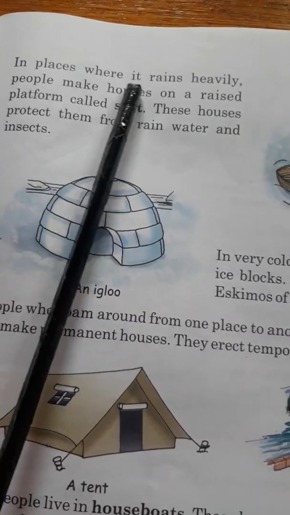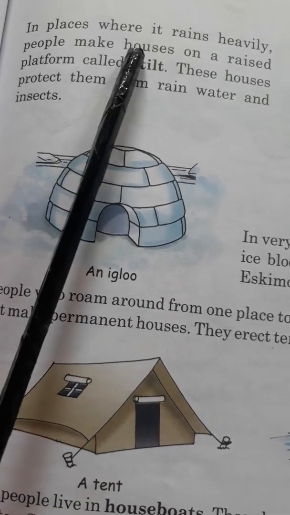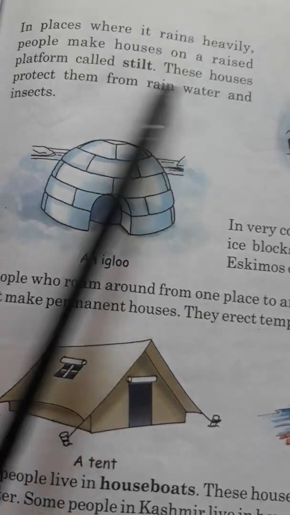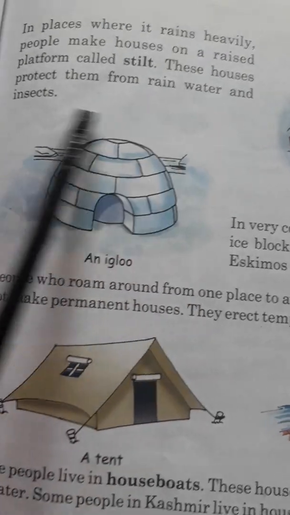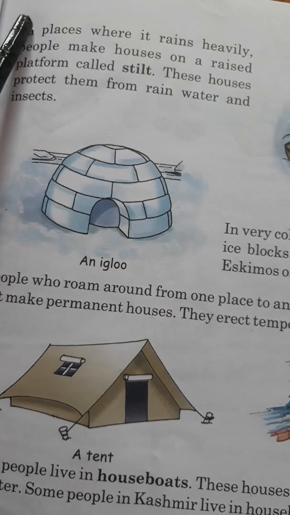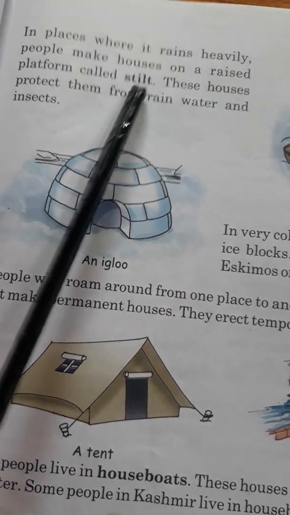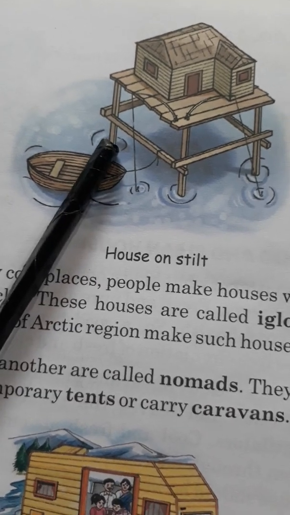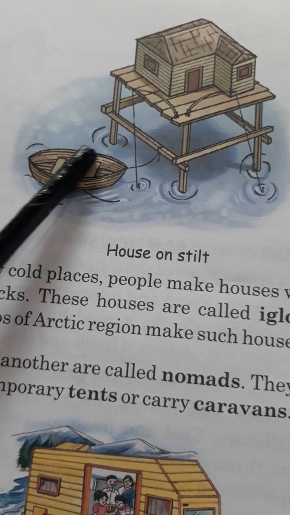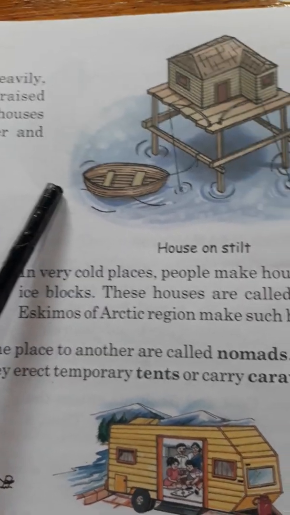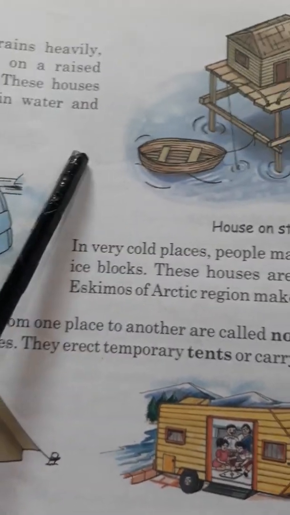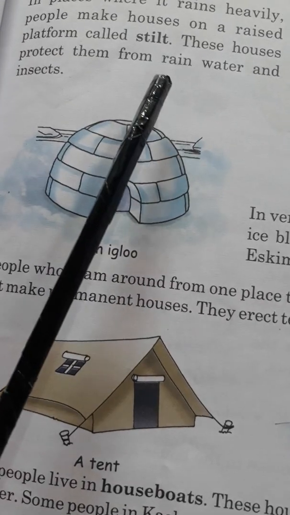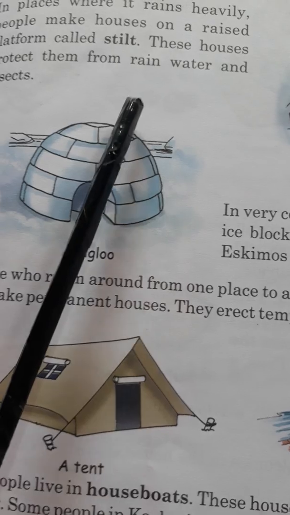In places where it rains heavily, people make houses on a raised platform called stilt. These houses protect them from rain, water, and insects. Underline this. In places, stilt. So this is a stilt house. So in some places where it rains so heavily, most of the time people cannot stay in a kacha house and all. So they make a house called stilt. Okay, this house protects them from the rainwater and also protects them from insects.